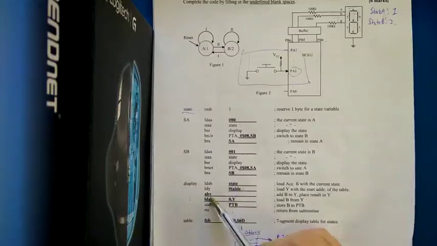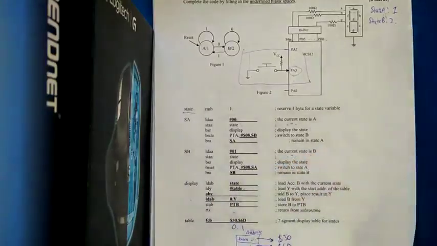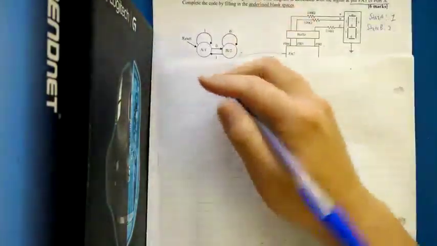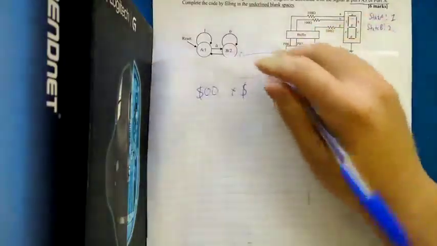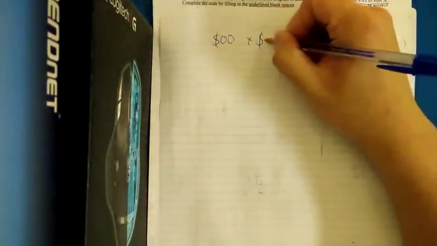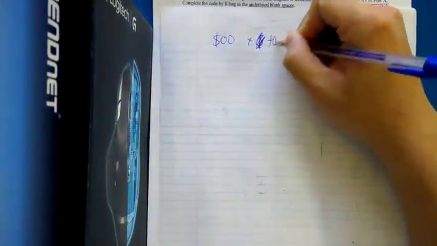Inside of Y is the address of table, plus the address of state. In the beginning, state was 00 plus, well, we don't know what it actually is, so we've got to say table.